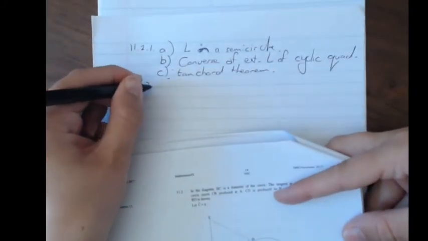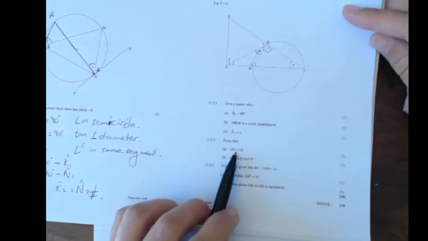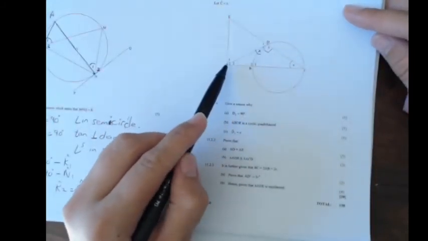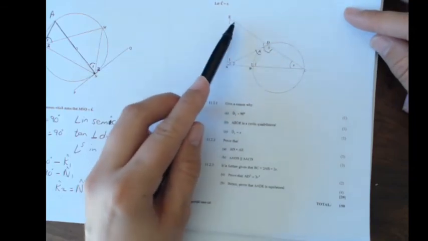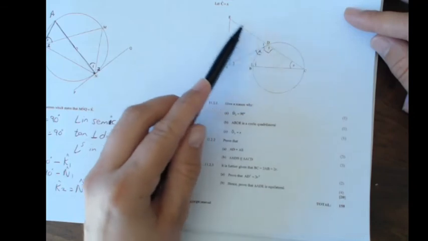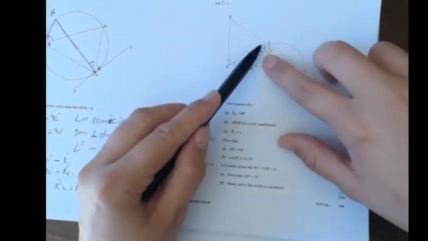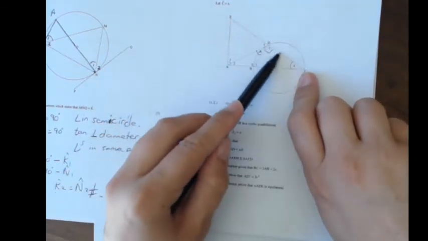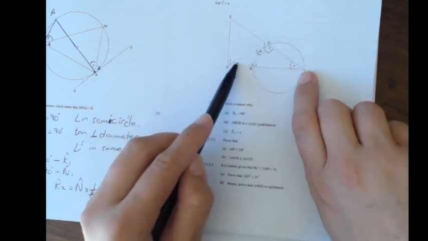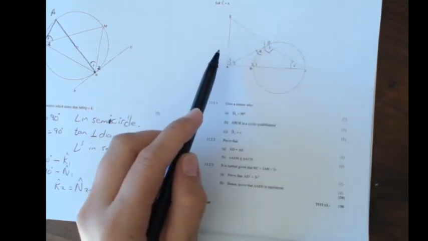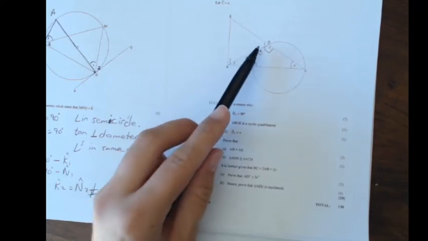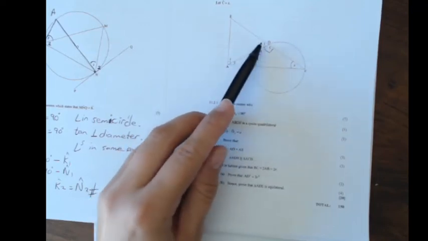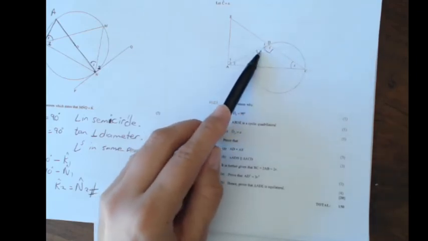11.2.2, prove that AD is equal to AE. So what I in essence want to prove is that these two angles there are equal. Now this is an exterior angle of that triangle. I don't have that there, but let's quickly see. D1, that's 90. So D1 is 180 minus 90 minus X.